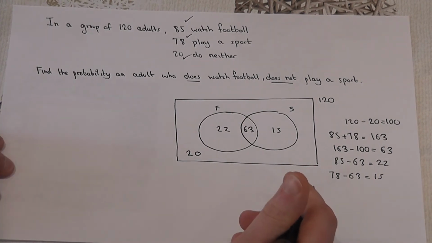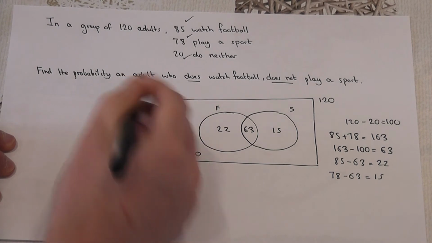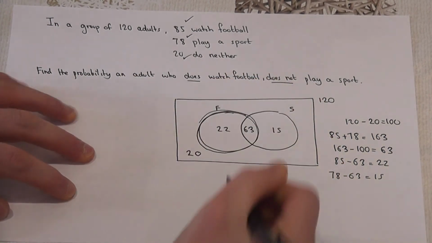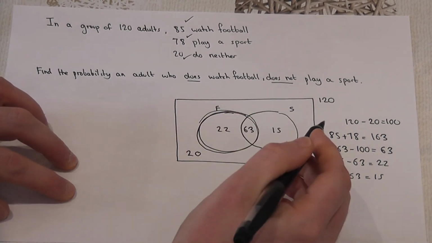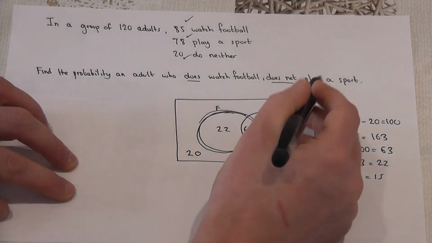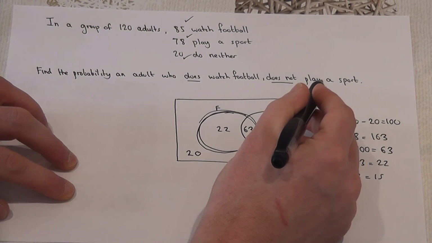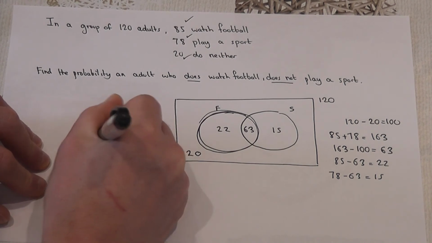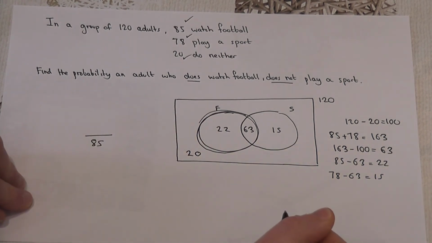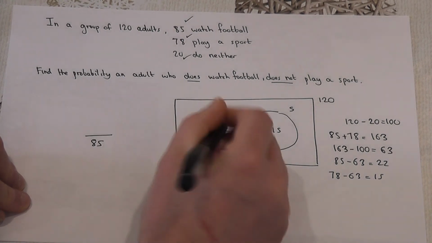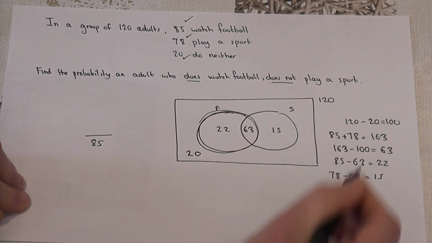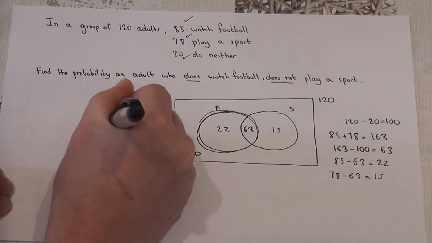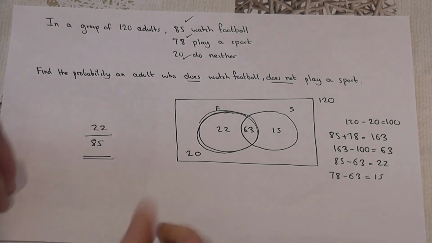Having done this, the question is, find the probability of an adult who does watch football, in other words, look only in the football circle, does not play a sport. Well, in total, there are 85 people who watch football. And of those, 22 do not play a sport. So the answer is 22 out of 85.